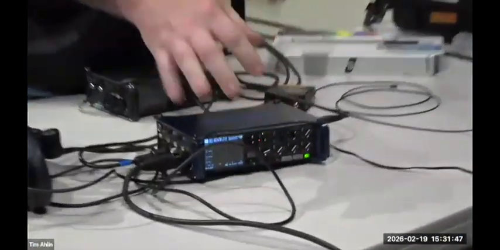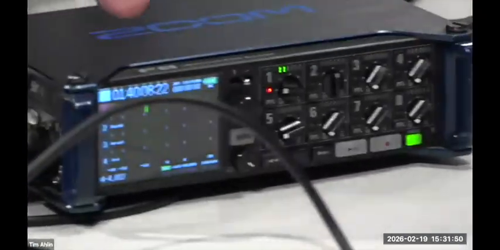Then you just menu back to your main menu to see the slate. Then it is being very careful to make sure the levels are good. There's no distortion. You're not into the red or too low.